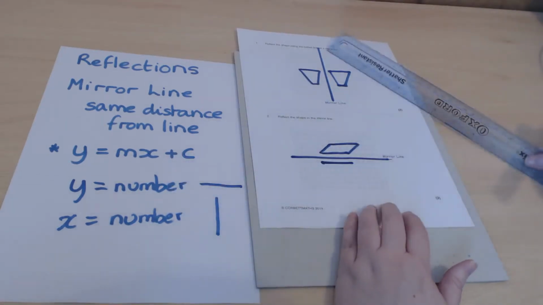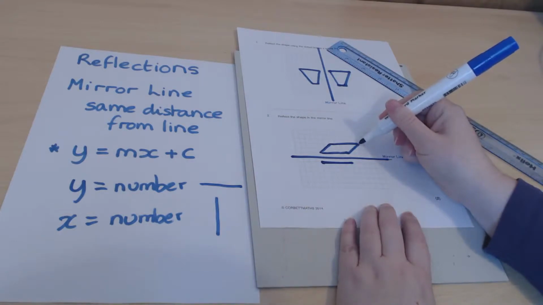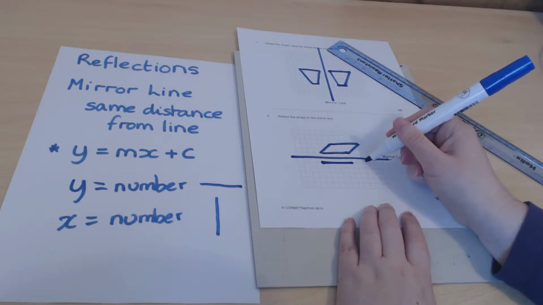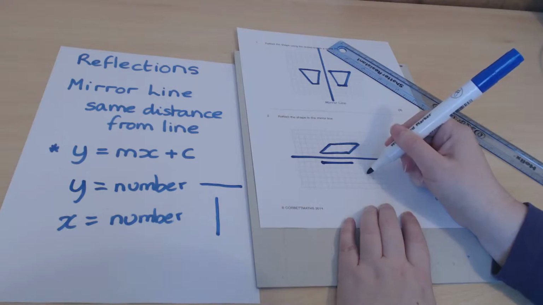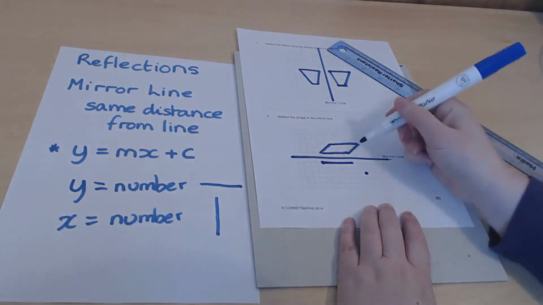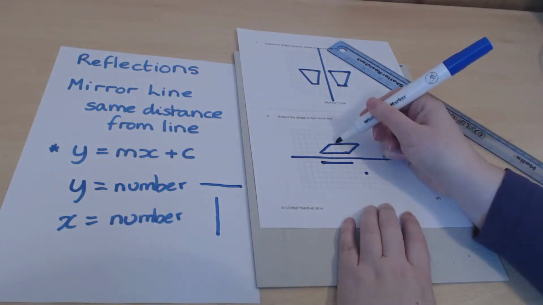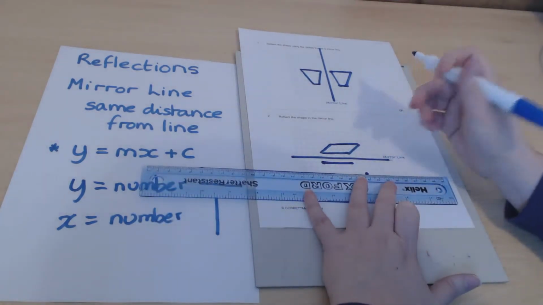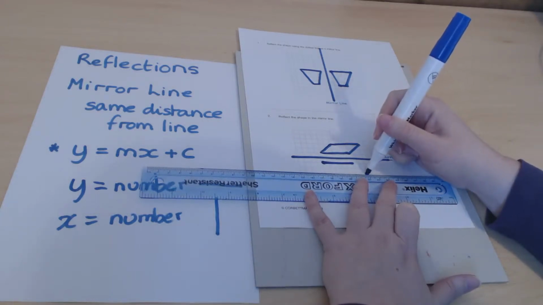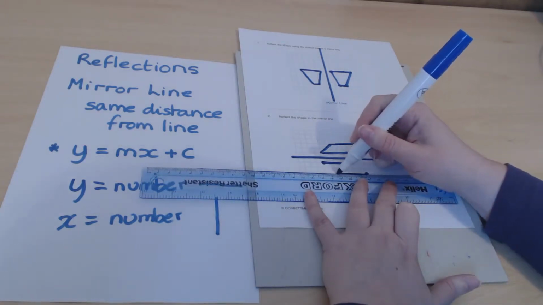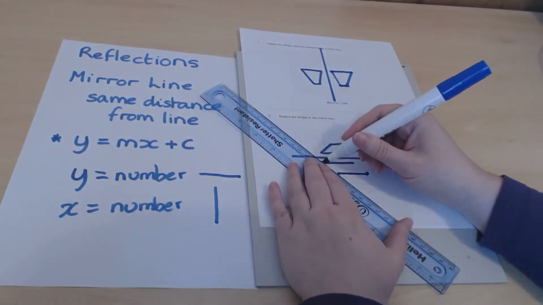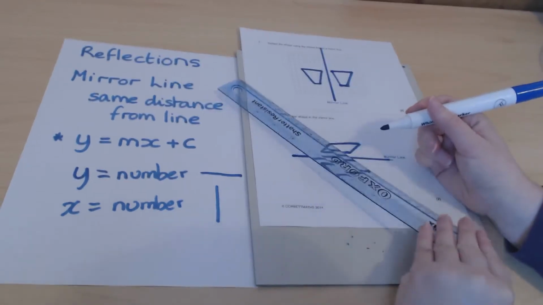Like so. Then if we pick this point here, it is 3 away. So it needs to be 3 away on the other side. So 1, 2, 3. So it's going to be there. And it's 1, 2, 3, 4, 5 along. So we'll draw it 5 along. 2, 3, 4, 5. And then all we've got to do is join those ends up.